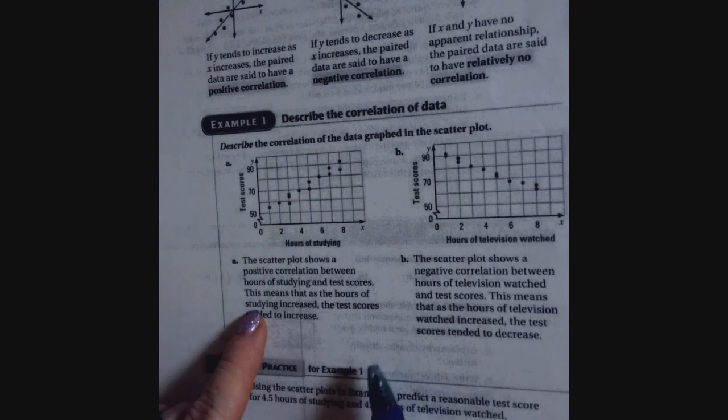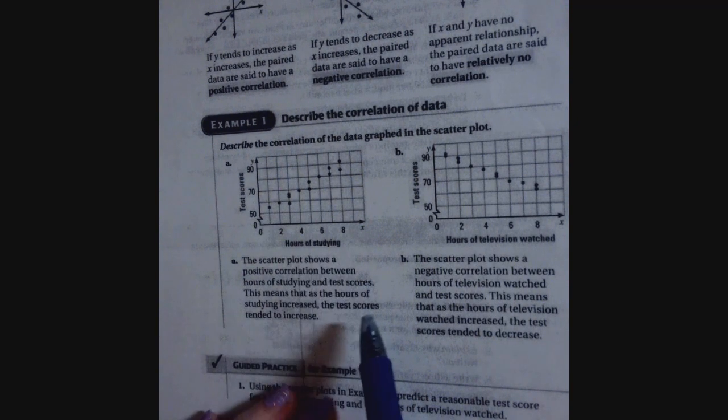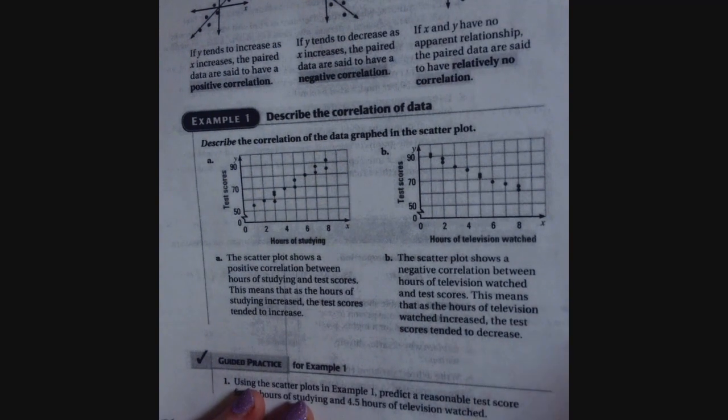So you can see that if you went right through the middle of this data, you would get a positive line going up. According to this, the x's and y's are both increasing. So it shows that as the hours of study increase, the test scores tend to increase, and that makes sense. So that's a positive correlation, a positive relationship between the two.